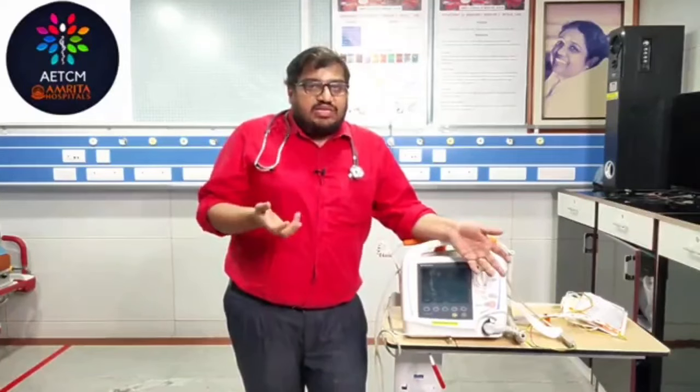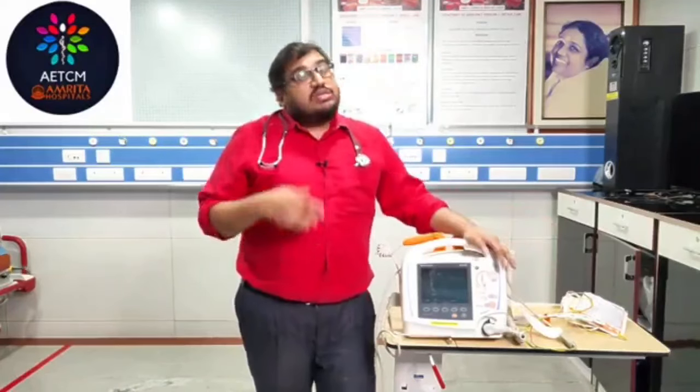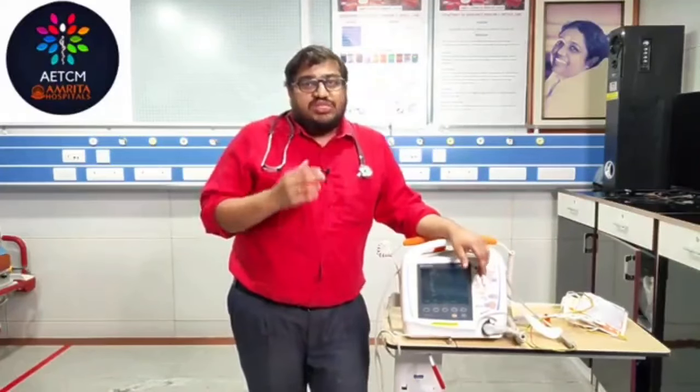Suppose this patient is on prone ventilation. In a COVID scenario, sometimes the patient might be on prone ventilation. At that time, what do you need to do? You can keep the paddles on both sides of the axilla. So you can use these adhesive paddles. That is better in case of prone ventilation. So these are the positions where to keep your paddles.